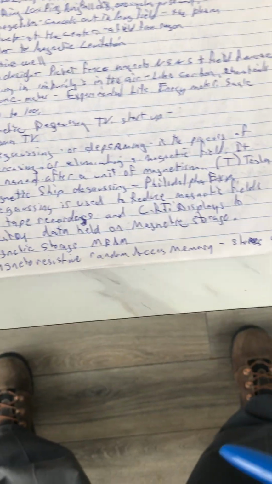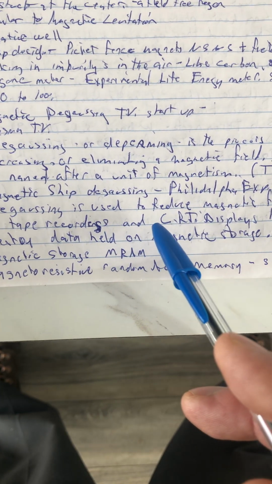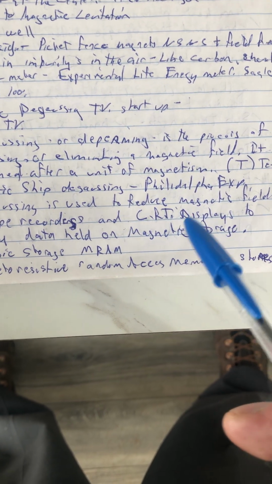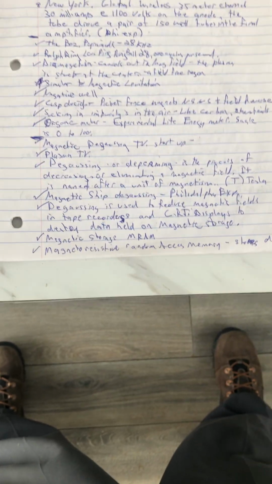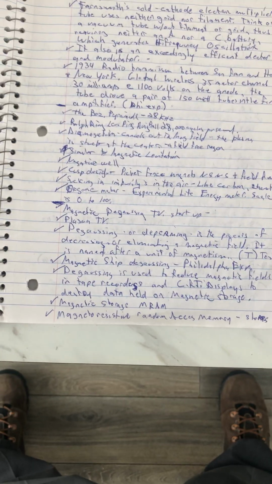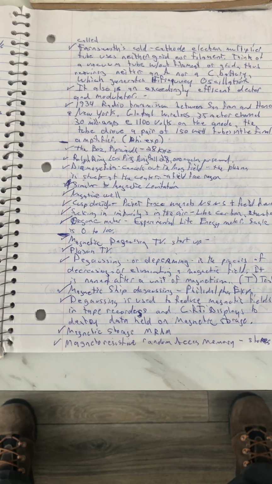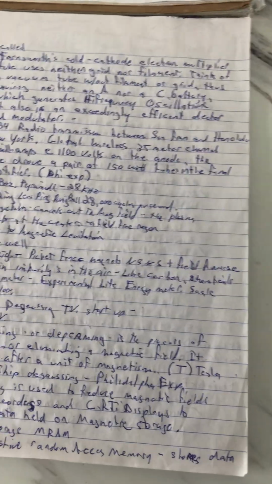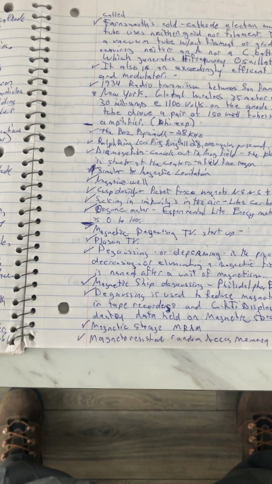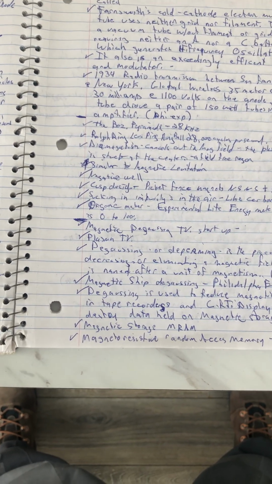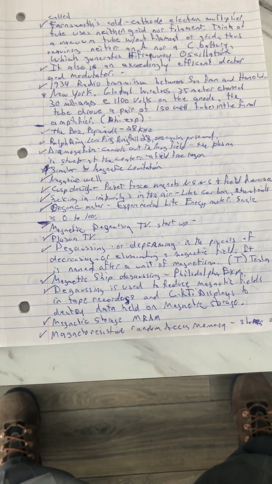Degaussing is used to reduce magnetic fields in tape recordings and CRT cathode ray tube displays, and to destroy data held on magnetic storage. So on these old cathode ray tube TVs, when you would go to hit the power button, it would take just a little bit to start up, and you'd hear this low thud, and then your TV would turn on. Well, that's called the magnetic degaussing, like the startup for the TV.